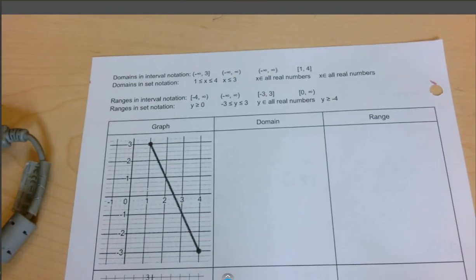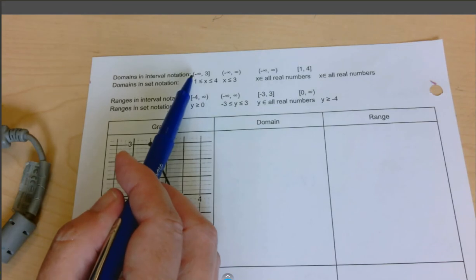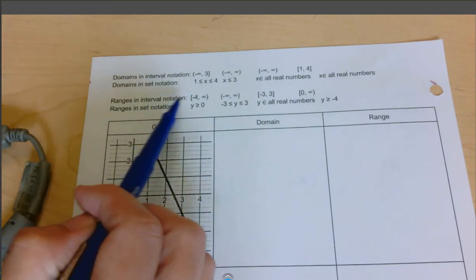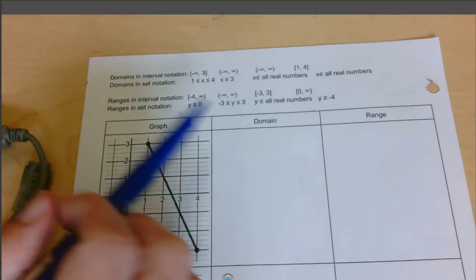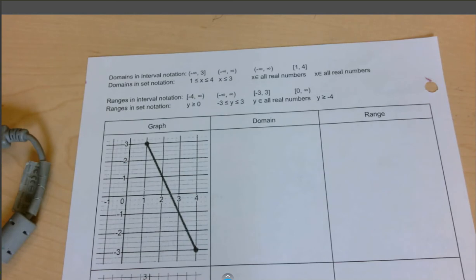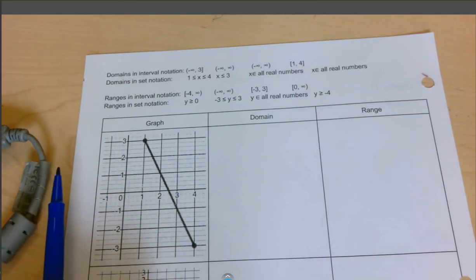So on the back, you should pause the video before you watch how to do it, but before you pause, you can read or hear the introduction. So these are like a word bank of domains in interval notation and set notation, and then ranges in interval notation and set notation. So if you feel stuck, you can check the word bank and see if that helps you out. For the first one, my domain, this is where you should pause if you haven't already tried these.